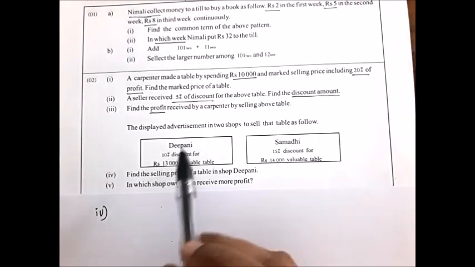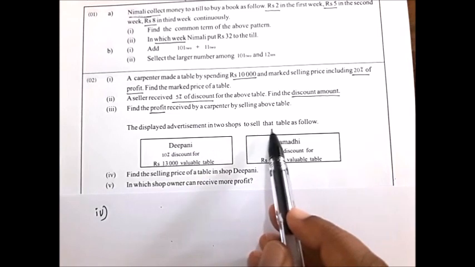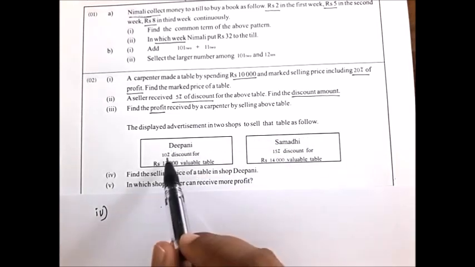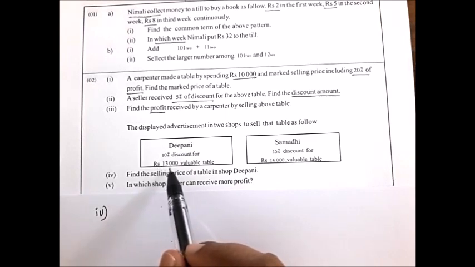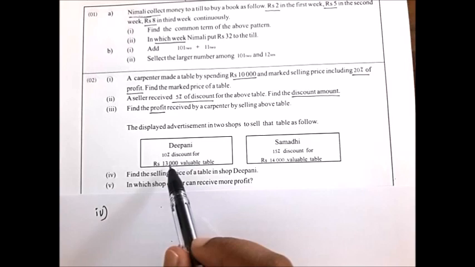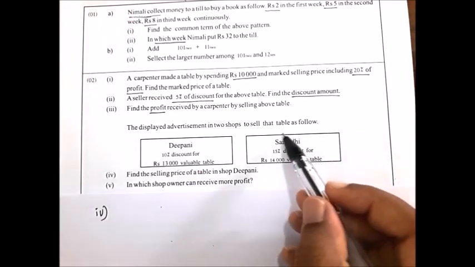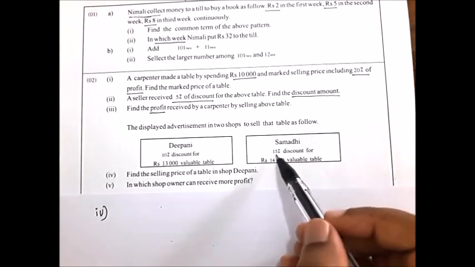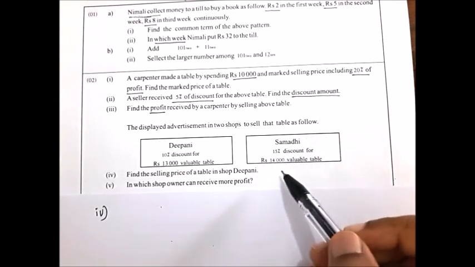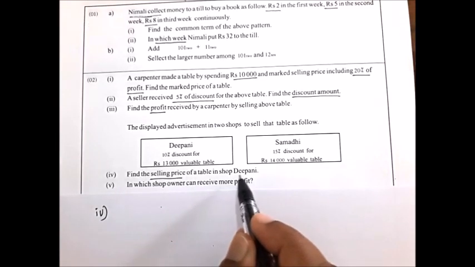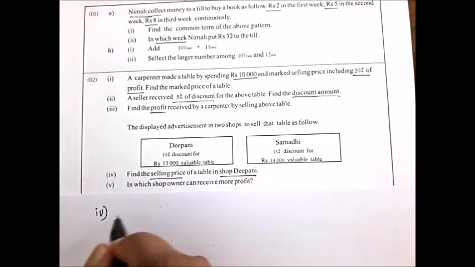The displayed advertisements in two shops to sell that table are as follows. In the shop Deepani, 10% discount for a 13,000 valuable table. This 13,000 is the mark price and the percentage discount is 10%. In this shop Samadhi, 15% discount is given. The mark price of the table is 14,000. Fourth part, find the selling price of the table in the shop Deepani.